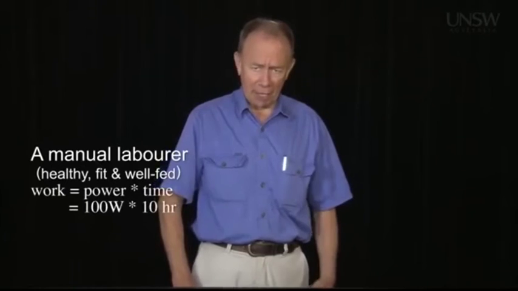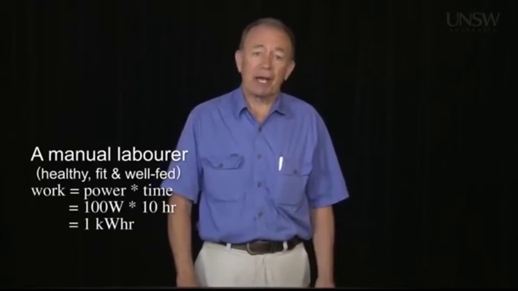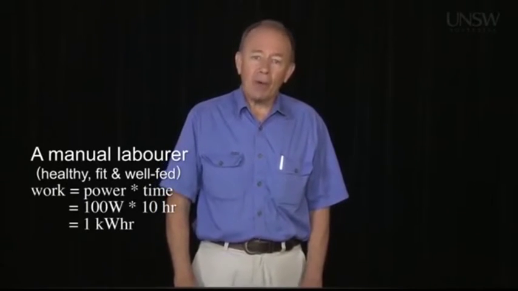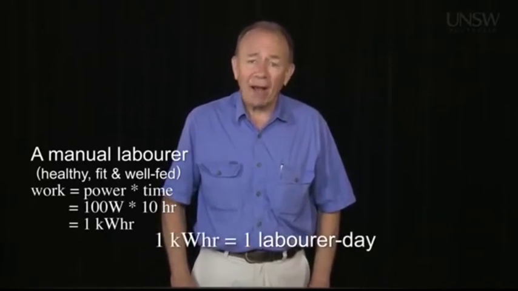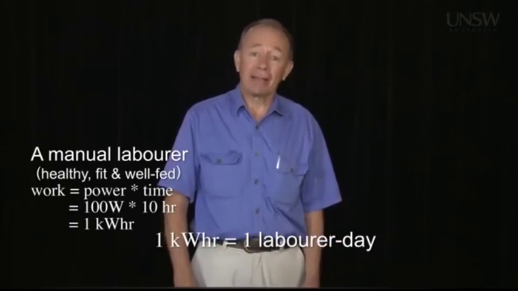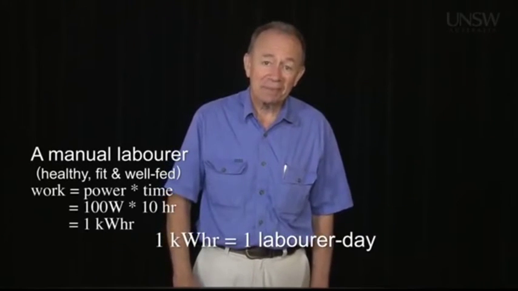Long before electricity, only rich people had horses. Most hard labour was done by humans. So let's imagine that I'm a labourer. Tote that barge, shift that bale, and that I produce 100 watts. I work a 10-hour day. Back then there were no unions. So I produce 1 kilowatt hour in a day, and I collapse at the end, exhausted.